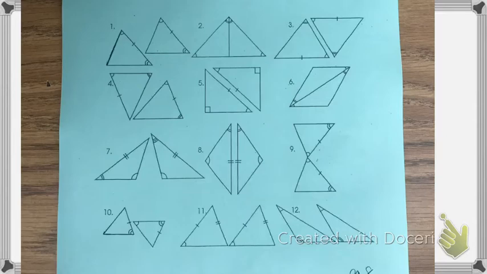So for number 1, angle, side, angle. So ASA. Number 2, angle, angle, reflexive side. So AAS. Number 3. Now take a look at this. Angle, side, angle. So that doesn't work, right?